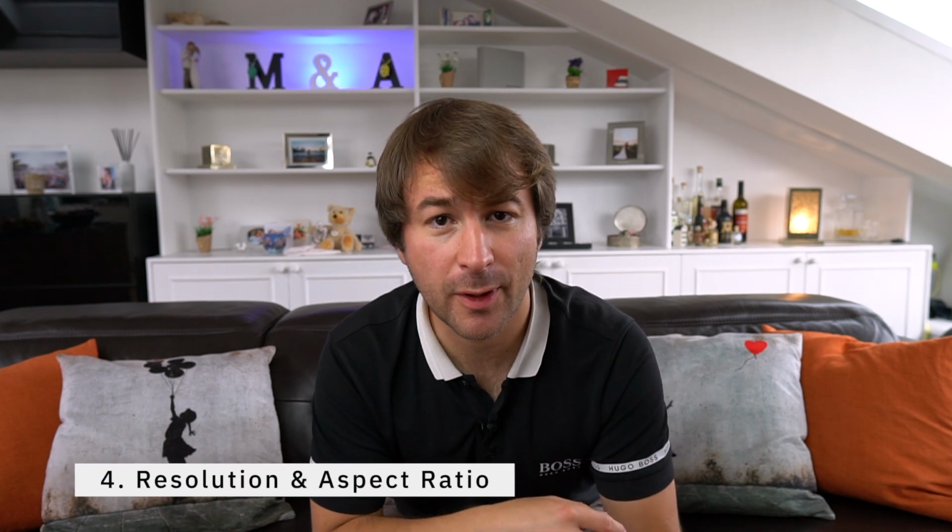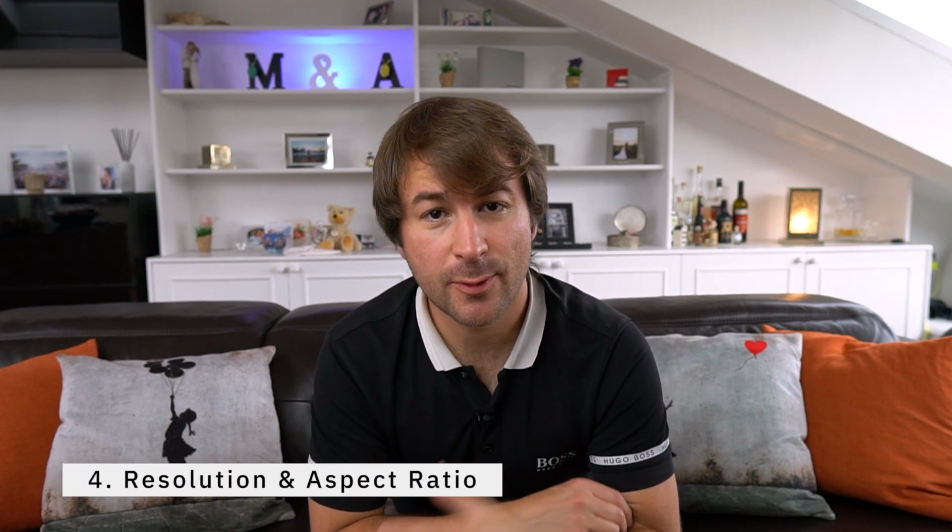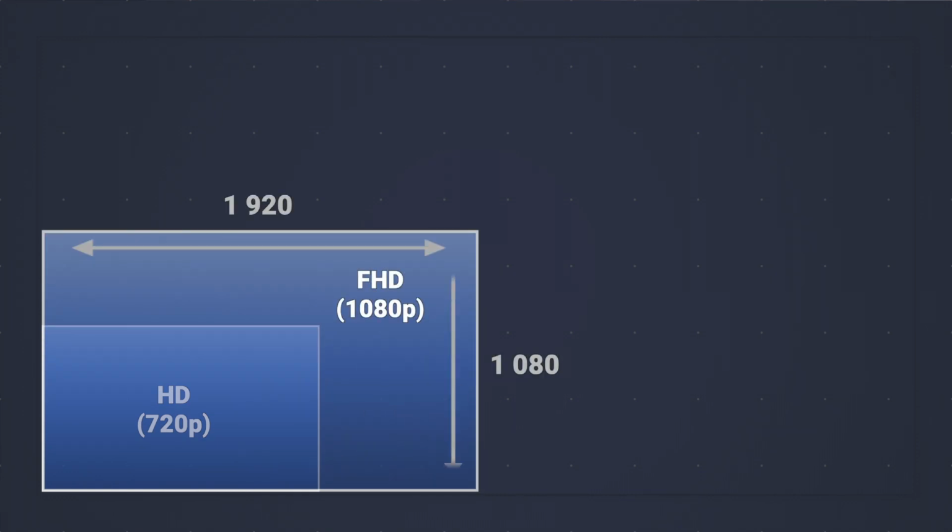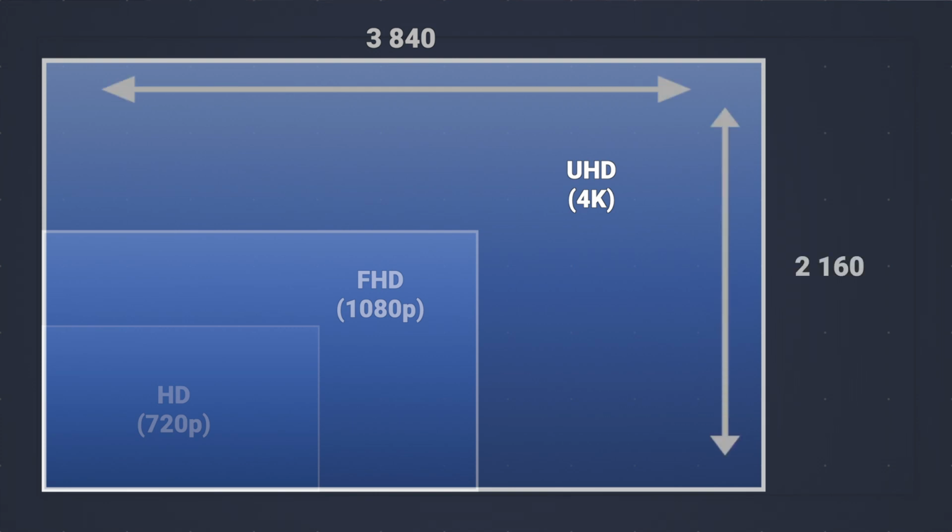And that brings me to the fourth point, resolution and aspect ratio. Resolution basically determines how many pixels are recorded in your frame. Common terms you've heard are 720p, 1080p or 4K. The resolution of 720p is 1280 times 720 pixels, and for 1080p it's 1920 times 1080 pixels. And 4K would be double that of 1080p, which is 3840 times 2160.